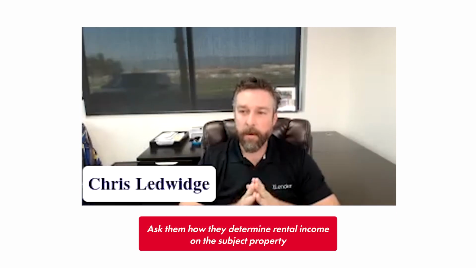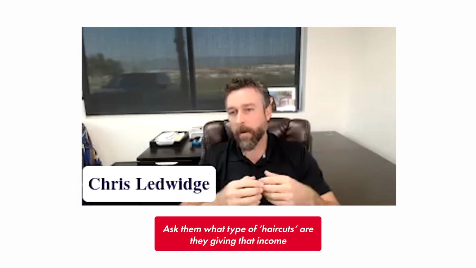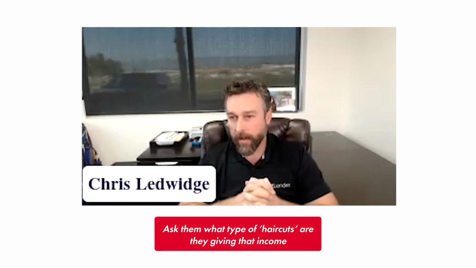If you're inquiring about an STR loan, specifically like a DSCR loan, ask them how they determine the rental income on the subject property. Do they determine it through a data tool like Rabu and use that? Do they determine the rental income with a 1007, which is an independent third-party rental survey? And what type of haircuts are they giving that income? Some people will give it a 25% haircut, only using 75% of it.